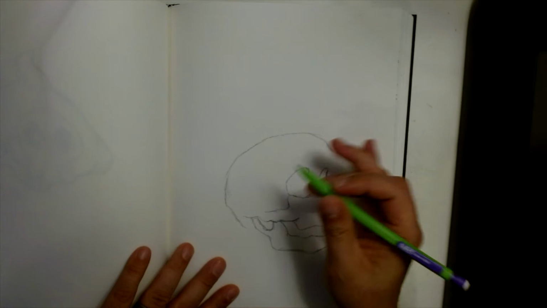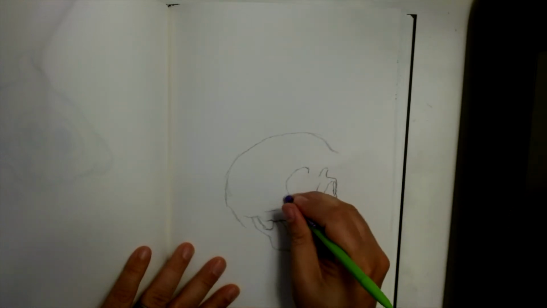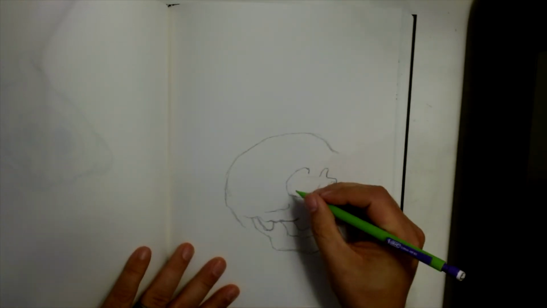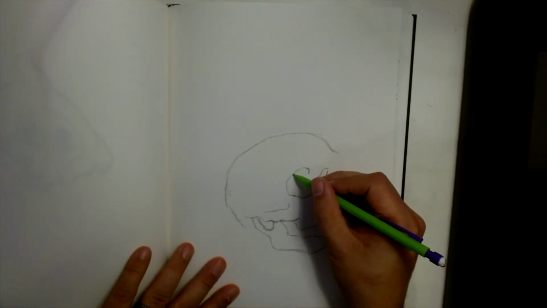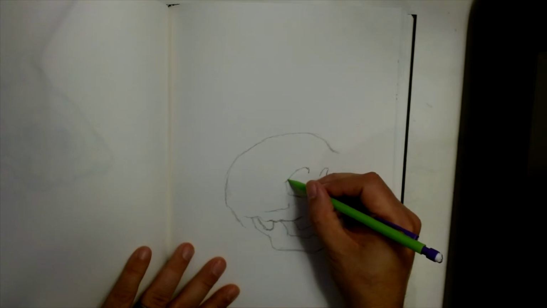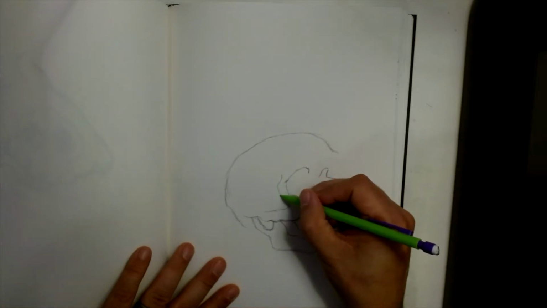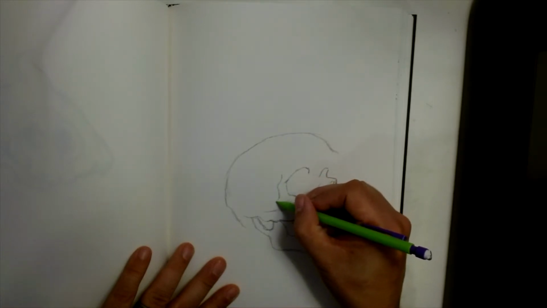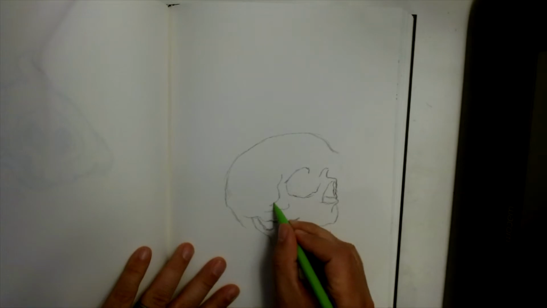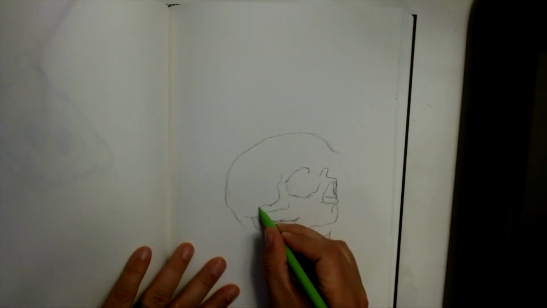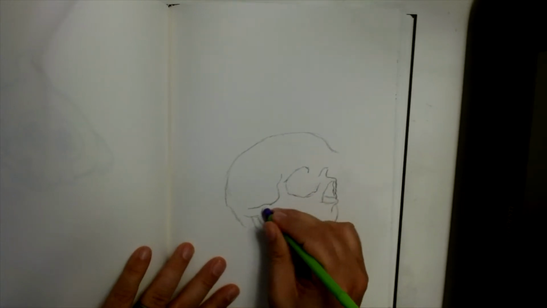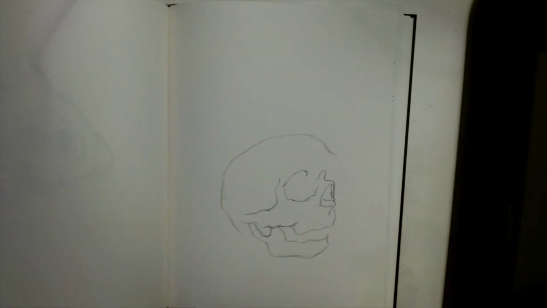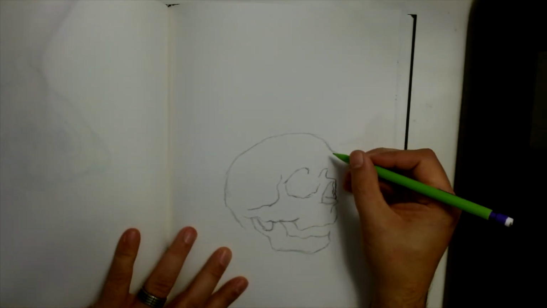Especially with like the cheekbone area. Because what I want to do is have like right here where that eye comes down, we'll have a little bit of a gap. And that in turn will come down. That kind of helps us form our cheek a little bit.